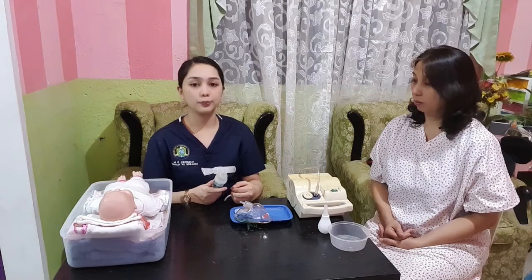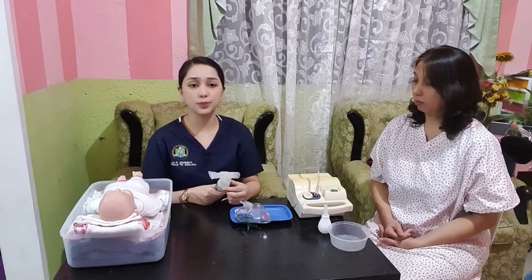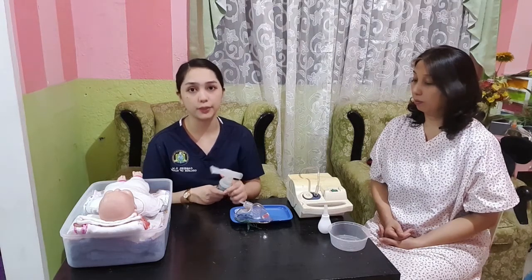Then, add prescribed medication and diluent if needed to the nebulizer cup. So this ensures proper dose and delivery of ordered medications.